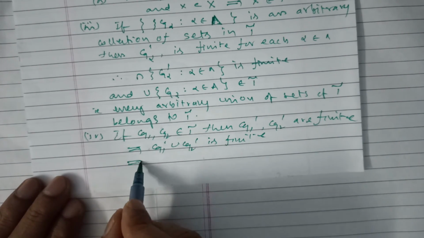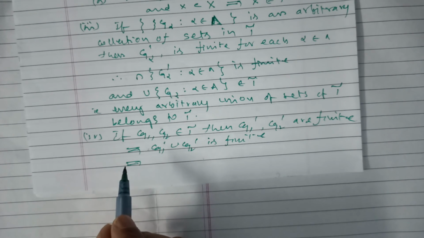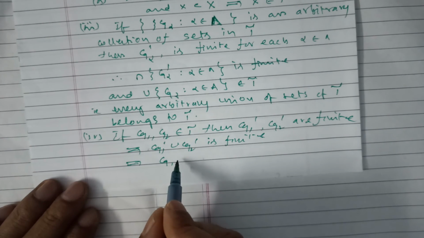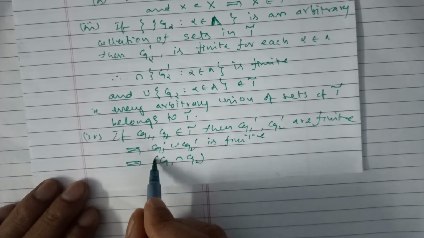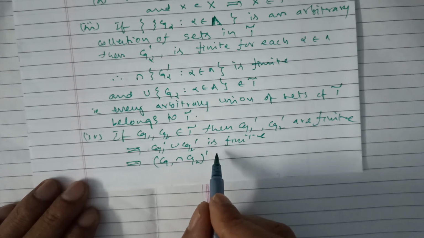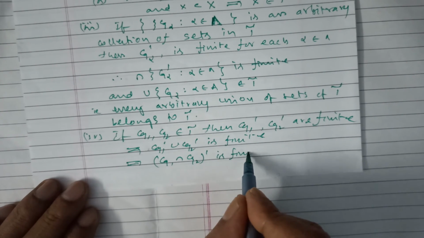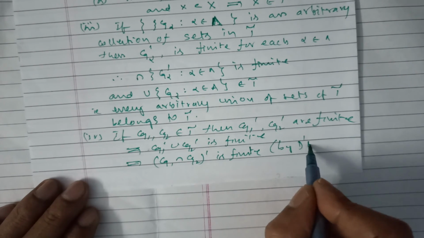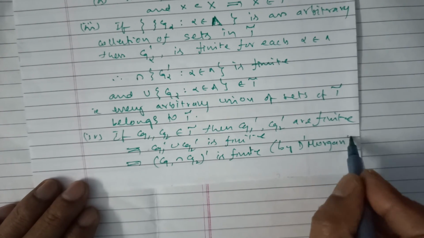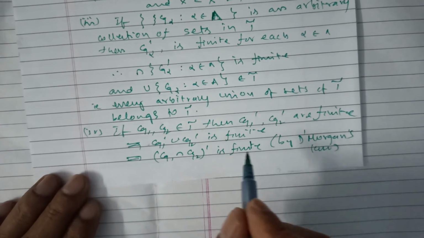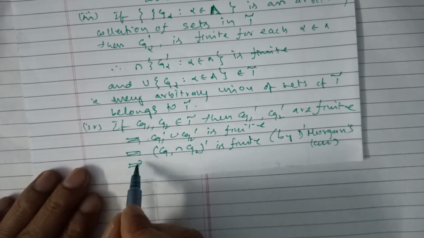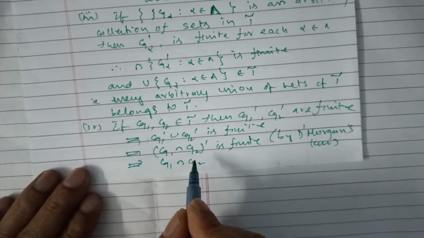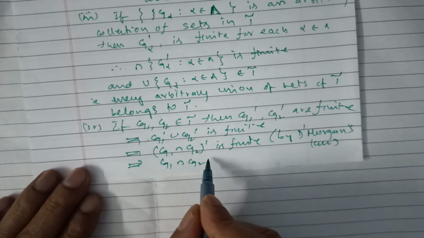This implies (G1 intersection G2) whole dash is finite by De Morgan's law. This implies G1 intersection G2 must belong to tau.